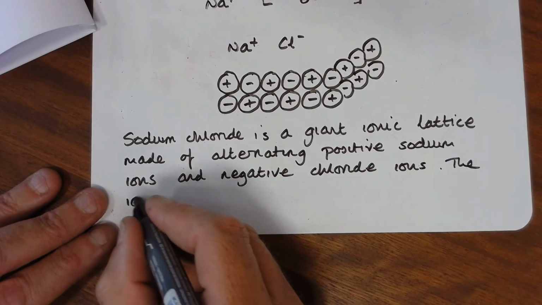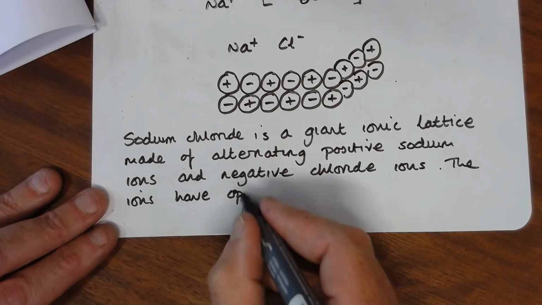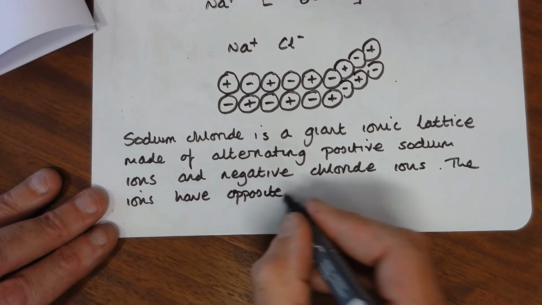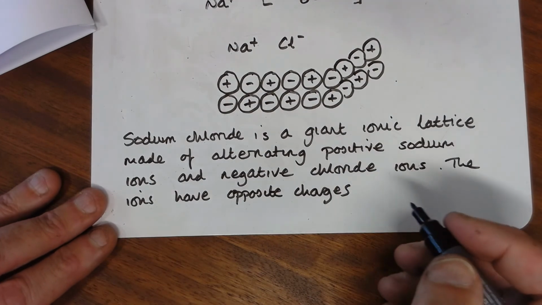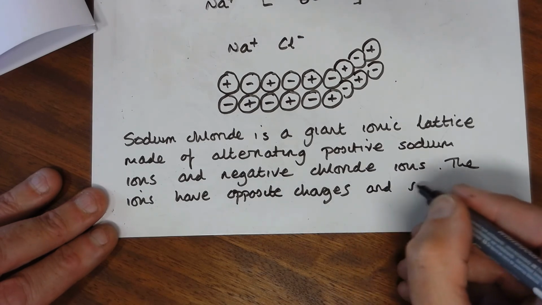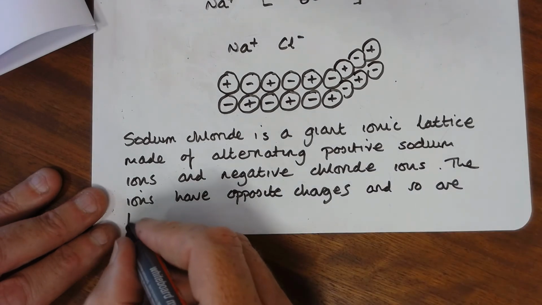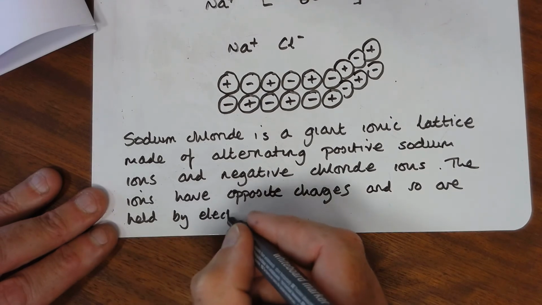These ions have opposite charges, and so are held by electrostatic forces.